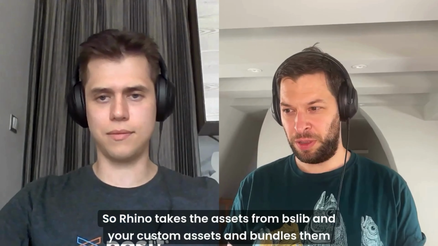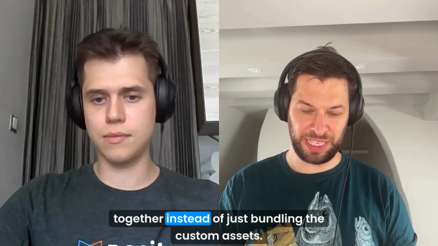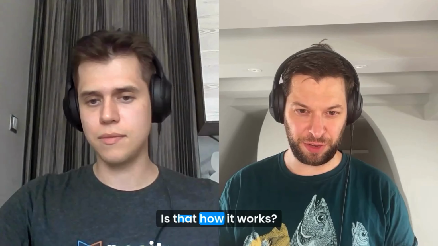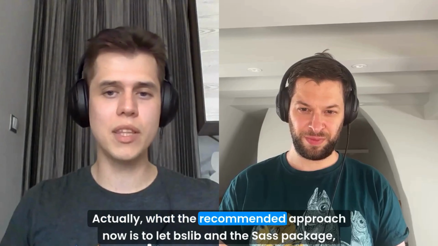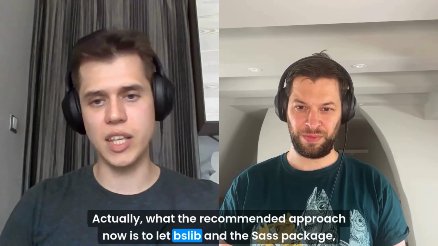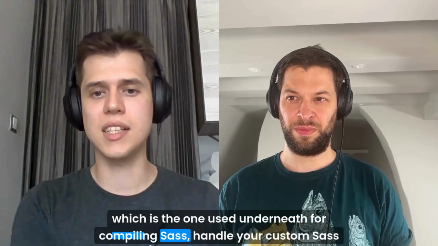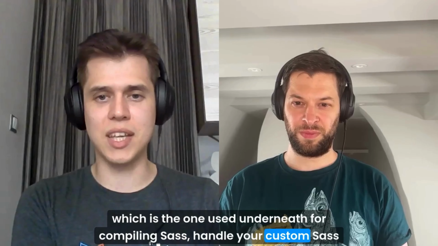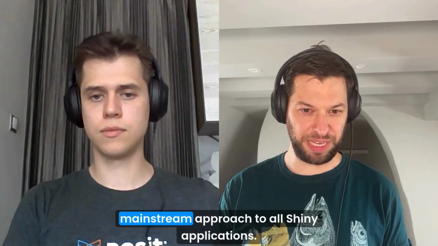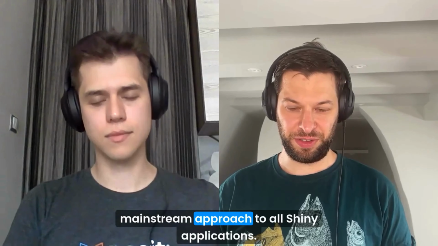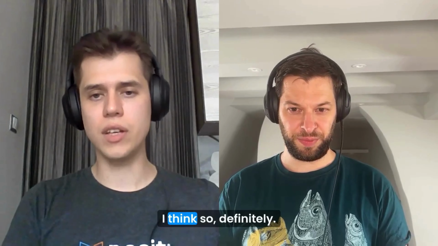So Rhino takes the assets from bslib and your custom assets and bundles them together instead of just bundling the custom assets. Is that how it works? Close, but not quite. Actually, the recommended approach now is to let bslib and the Sass package, which is the one used underneath for compiling Sass, handle your custom Sass for you. And bslib, by the way, is getting more mature, and I think it's becoming a more mainstream approach to all Shiny applications. I think so, definitely.